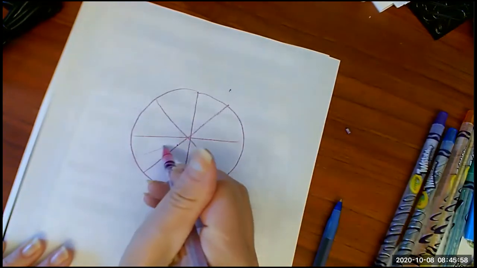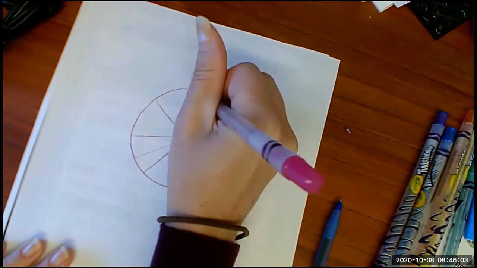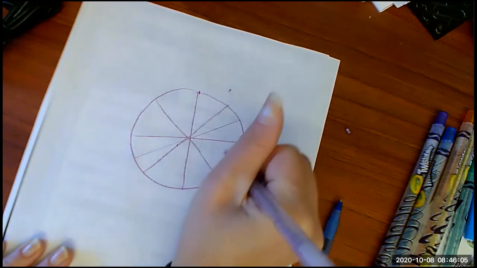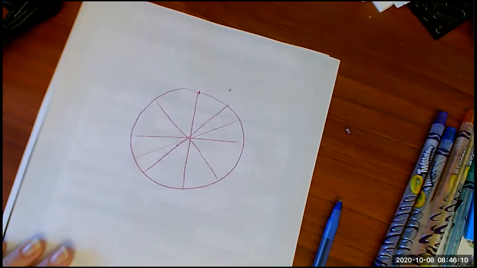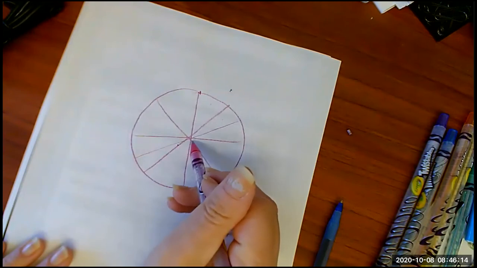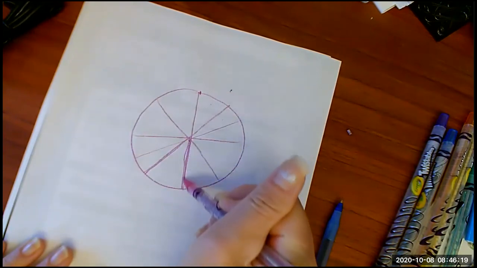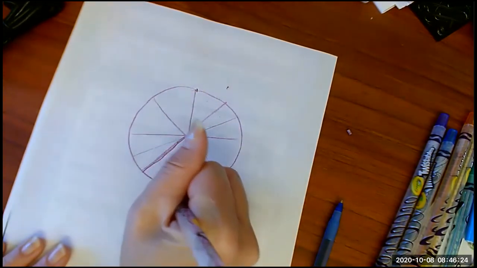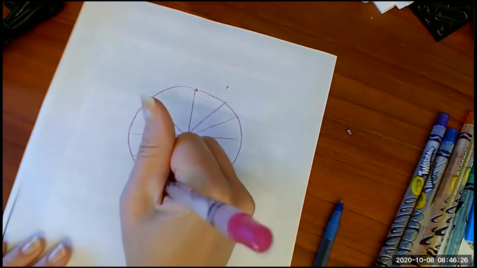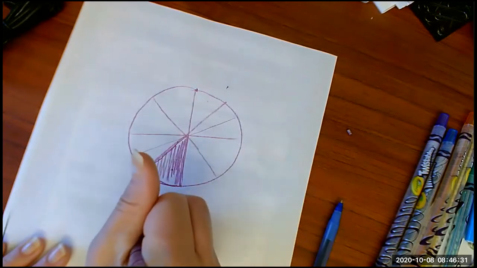I'm going to cut this one and this one, 9, 10. 1, 2, we're starting right here. 1, 2, 3, 4, 5, 6, 7, 8, 9, 10 pieces of pizza. You might want a piece of this pizza, right? It's a fairly normal size pizza. But what if, let's look. So this slice right here is 1/10 of the pizza. It's 1 out of 10 pieces.